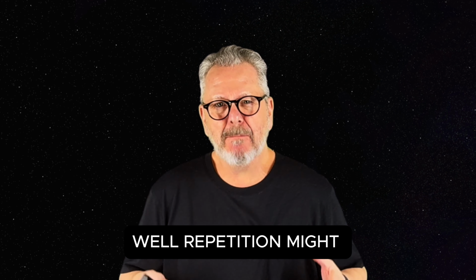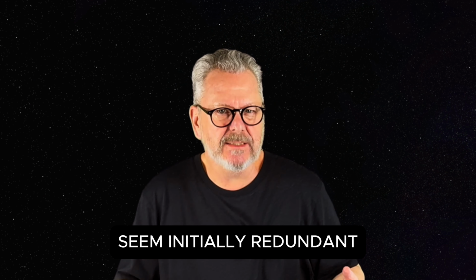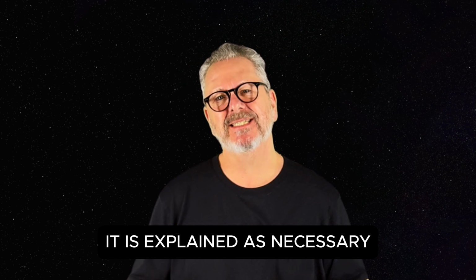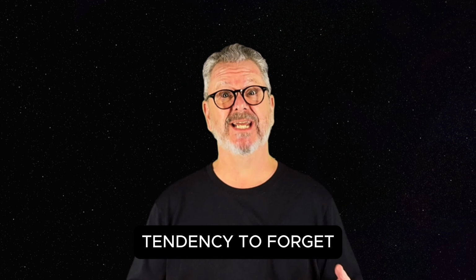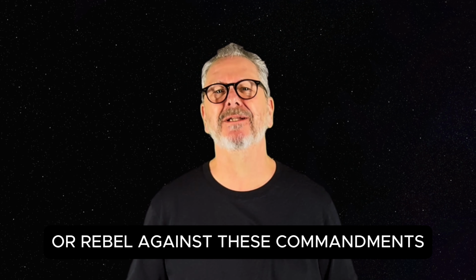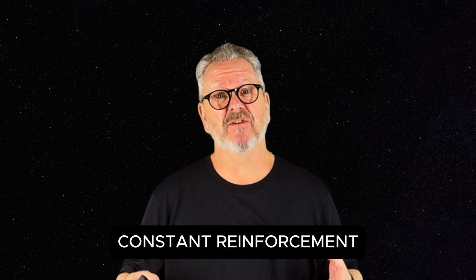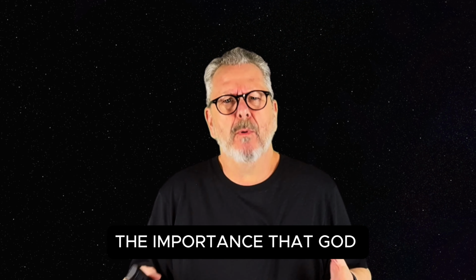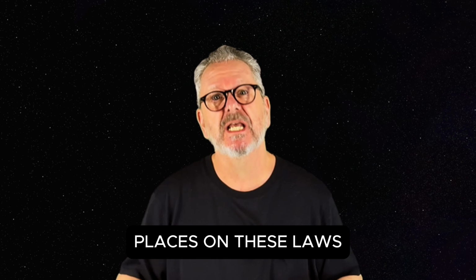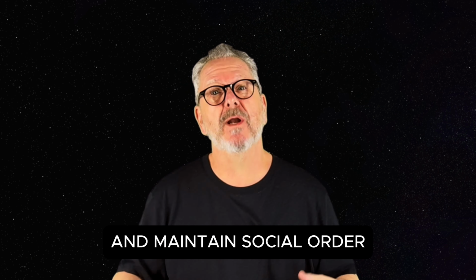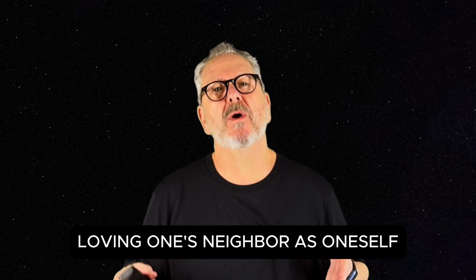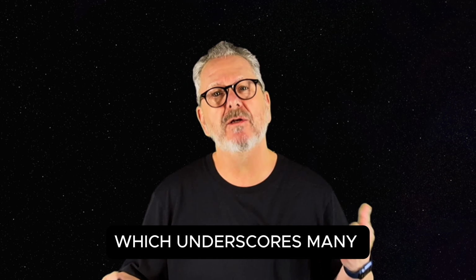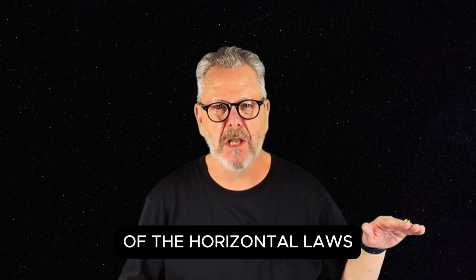While repetition might seem initially redundant, it is explained as necessary due to the Israelites' tendency to forget or rebel against these commandments. This aspect of constant reinforcement highlights the importance that God places on these laws to guide ethical behavior and maintain social order. Now, one key teaching is loving one's neighbor as oneself, which underscores many of the horizontal laws.